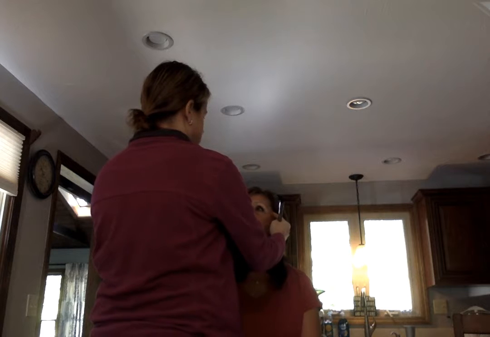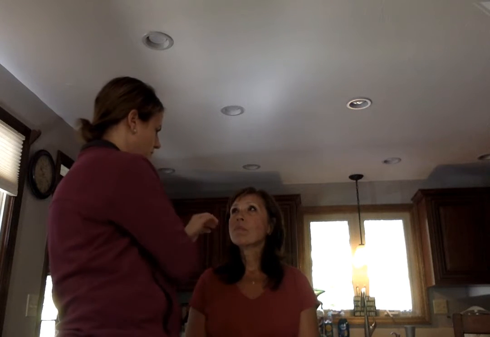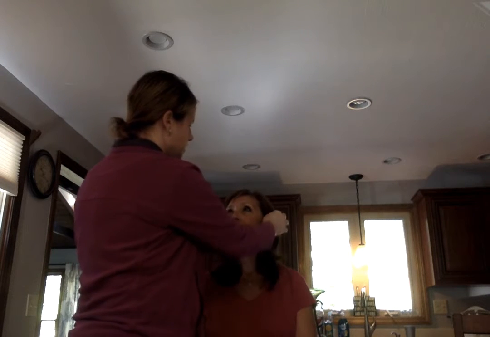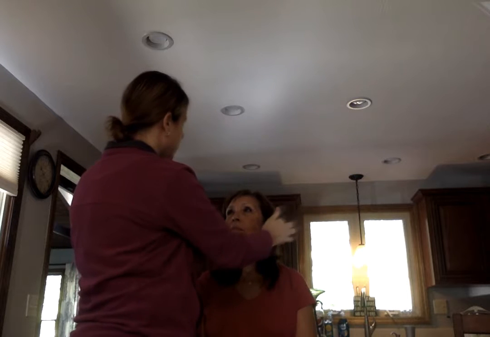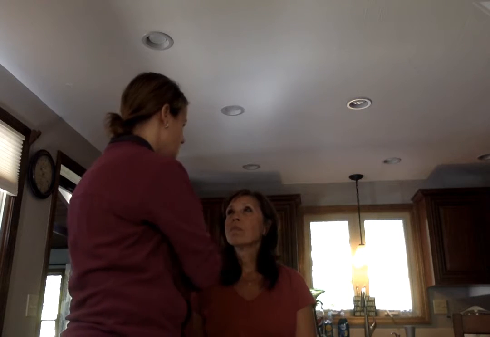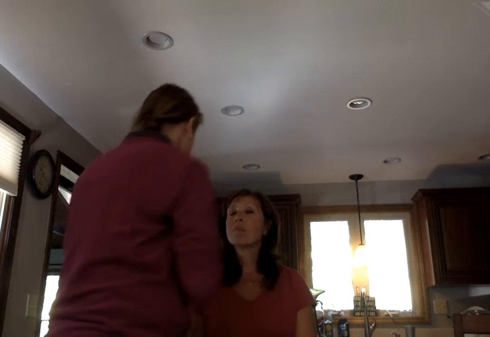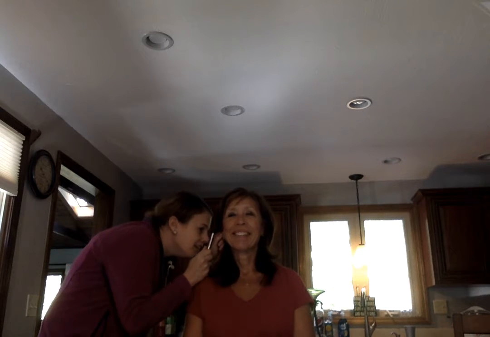Her ears are aligned to her eyes and are well proportioned. The top of her ears, the pinna, recoil all by themselves and look good. I'm going to assess the inner part of her ear, not her eye.